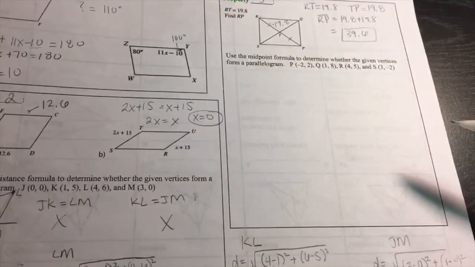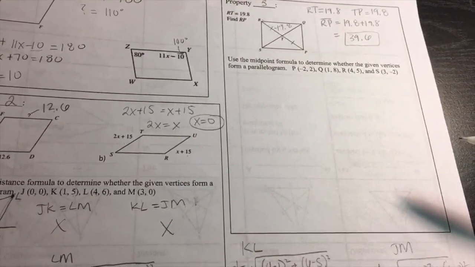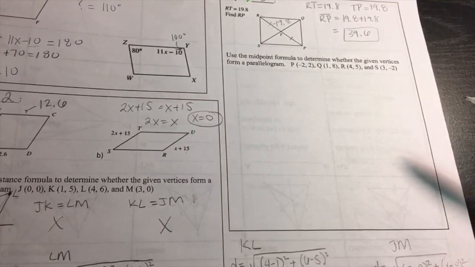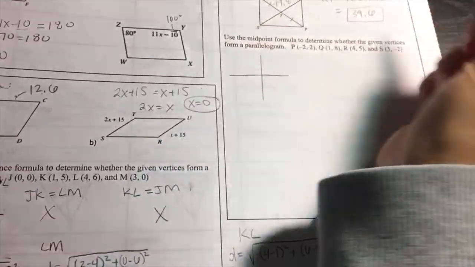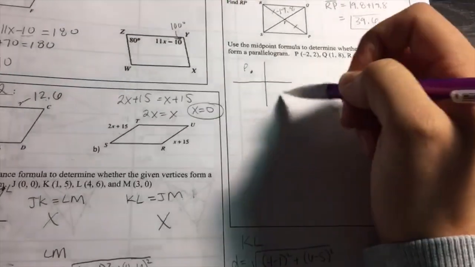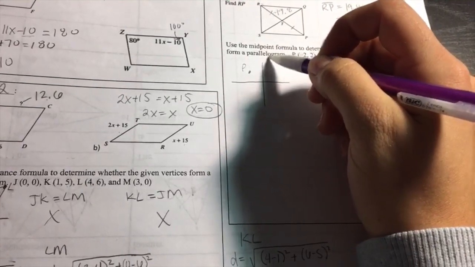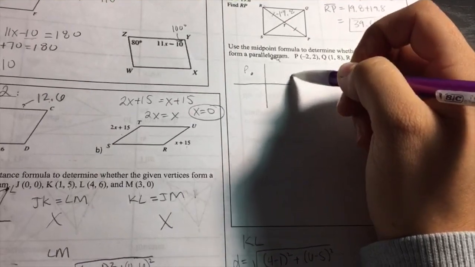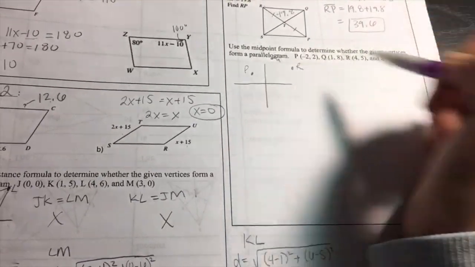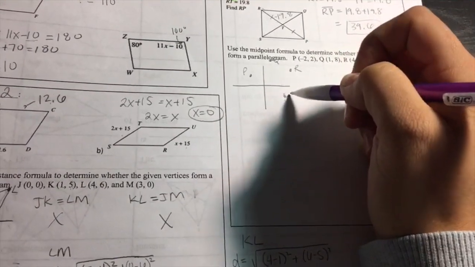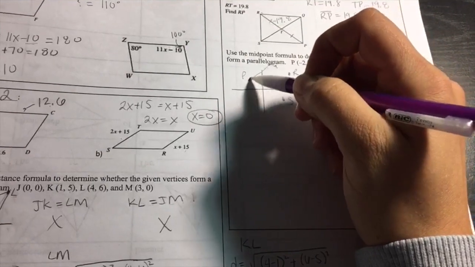All right, the next one is slightly harder. It involves the midpoint formula, so keep that midpoint formula open and ready. It says use the midpoint formula to determine whether the given vertices form a parallelogram. So again, step 1, graph your points. -2 up to P. 1, 8. I guess I should have left more room here. It's Q. R is 4 and 5. S is 3, -2. All right, and then I'm going to connect all my points here.